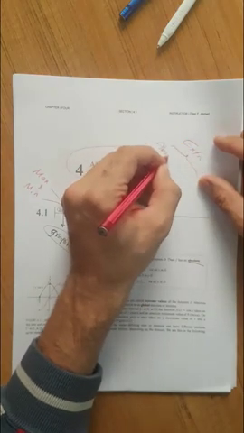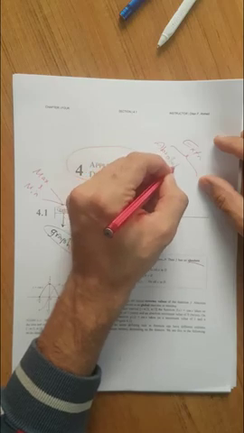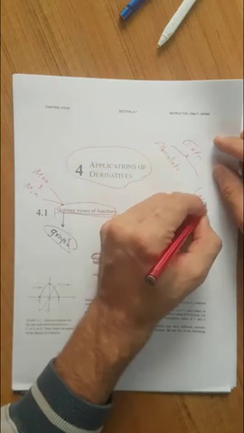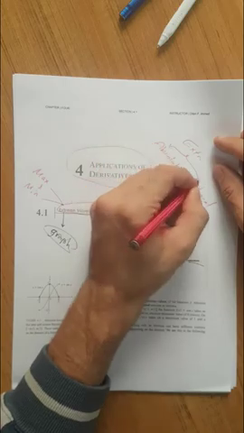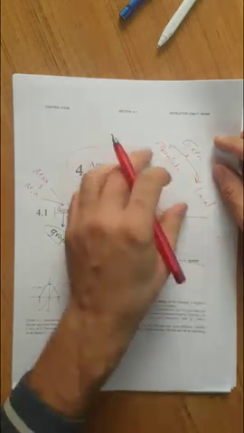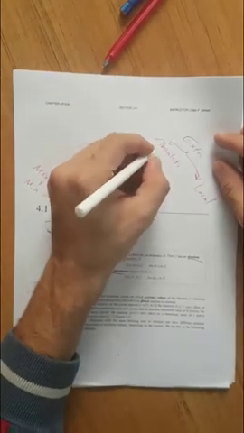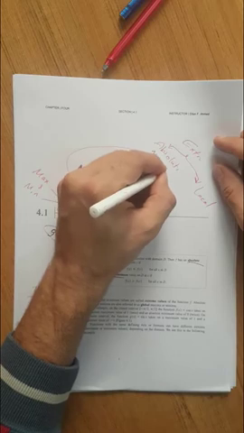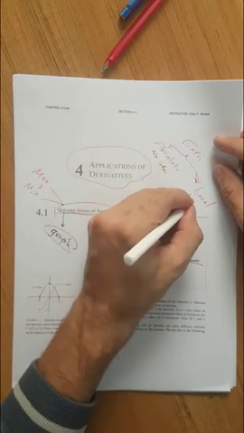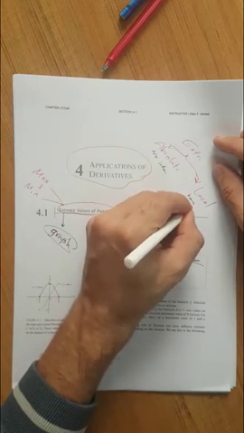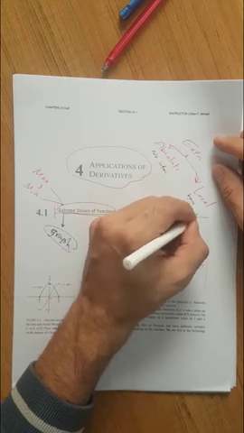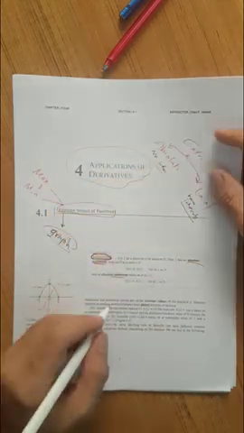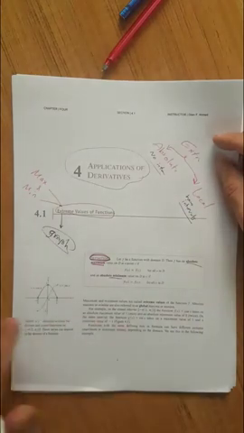So absolute and local. The difference between them: they have the same definition, but the difference is that for absolute there is no interval, and here for local we have an interval or intervals. So that's the difference between them. The definitions are the same.